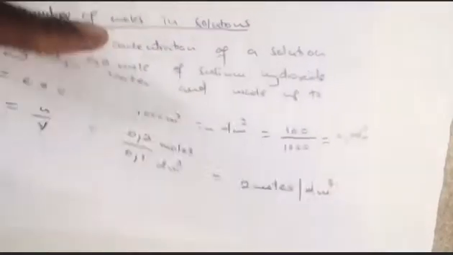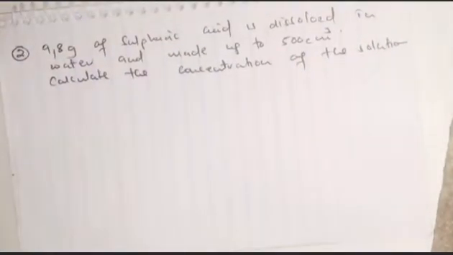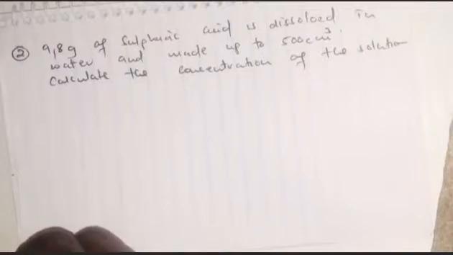Then of course we want to look at another similar example, just a little bit different, because this time we are given the mass of sulfuric acid, which is dissolved in water and made up to 500 cubic centimeters. So now we are given the mass of sulfuric acid.